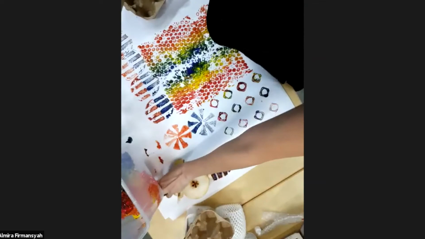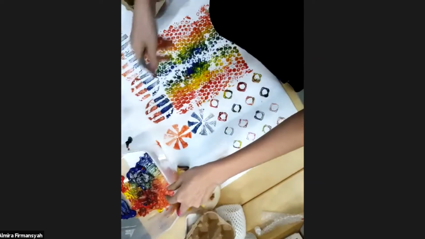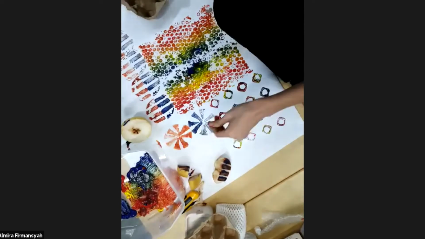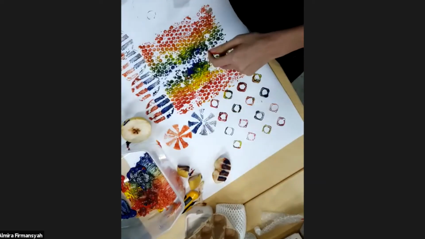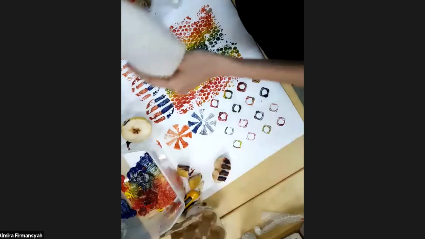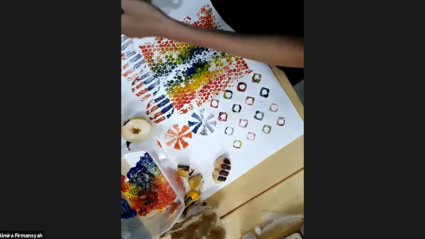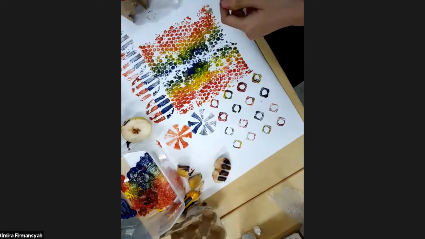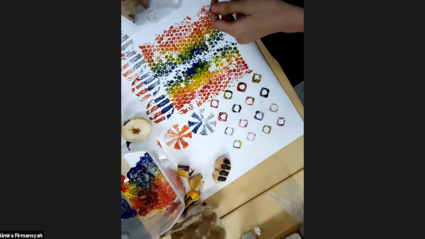After leftover mau dipakai. Also this one kalau mau coba lagi juga bisa. Ini bisa ya. Anyone needs this maybe for ini apa, buat tempat catnya.